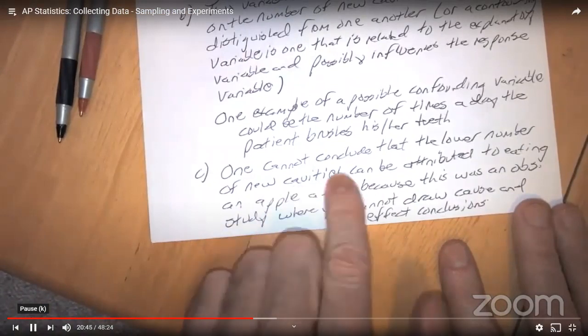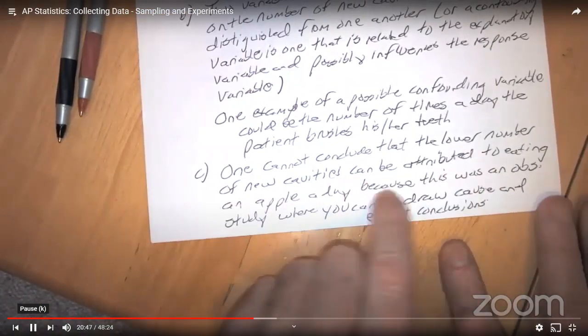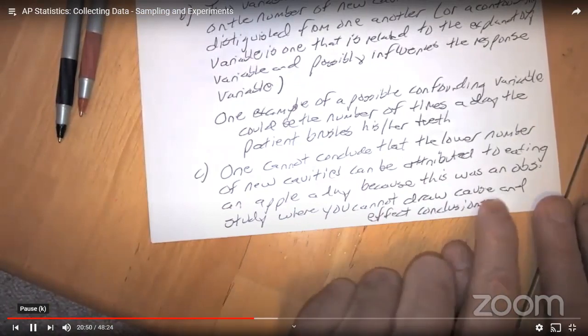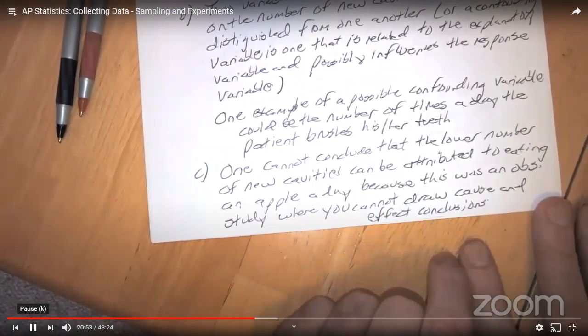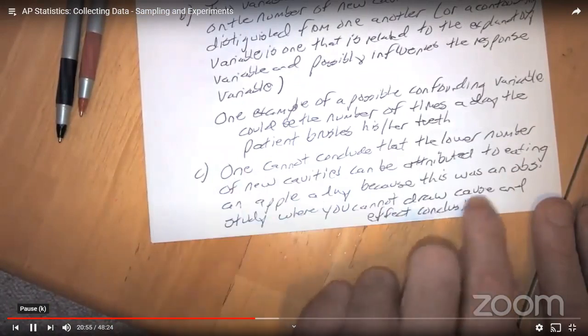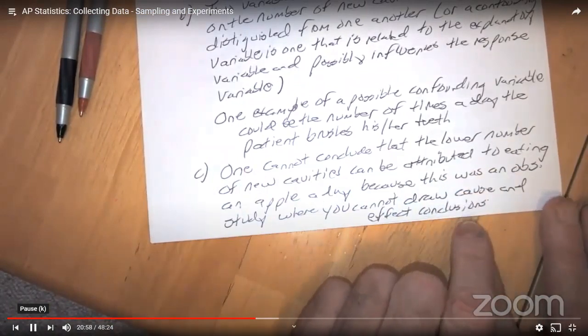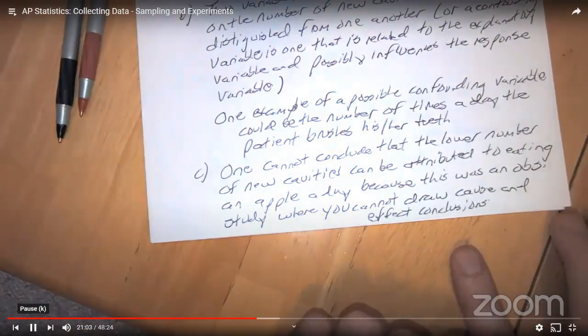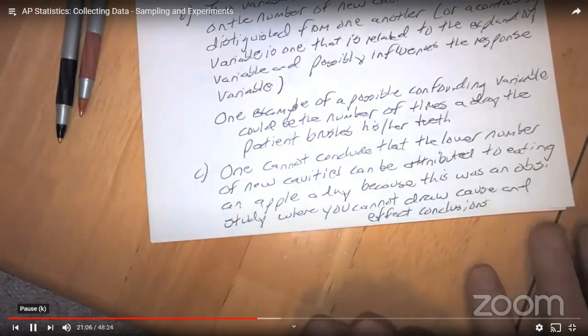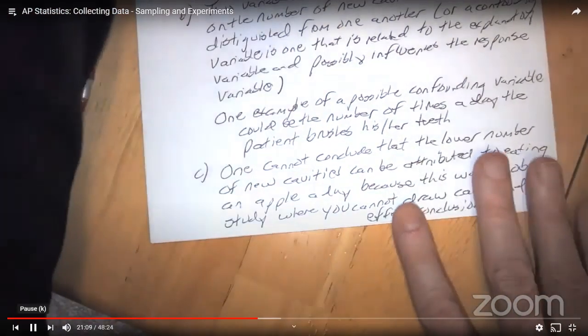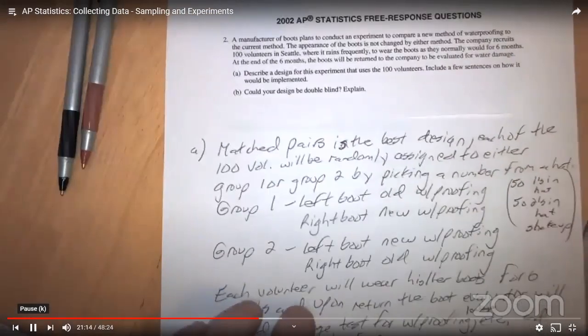So my answer for part C is one cannot conclude that the lower number of new cavities can be attributed to eating an apple a day, because this was an observational study where you cannot draw cause and effect conclusions. Many times I just repeat the question, and I want to make sure that I get context in every part, A, B, and C: apples, cavities, dental clinics, something that relates to this problem. So I really like this problem. I do this every year with my students, and there are many things that I'm trying to point out to them along the way.